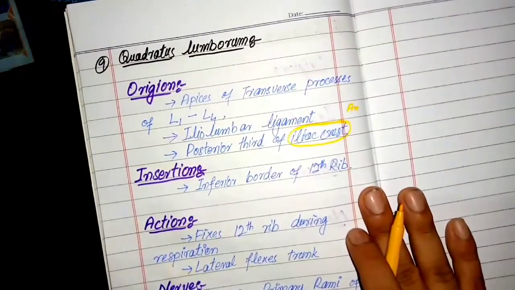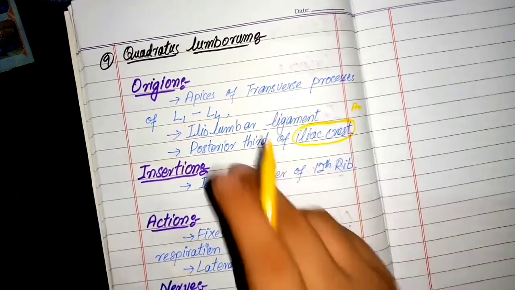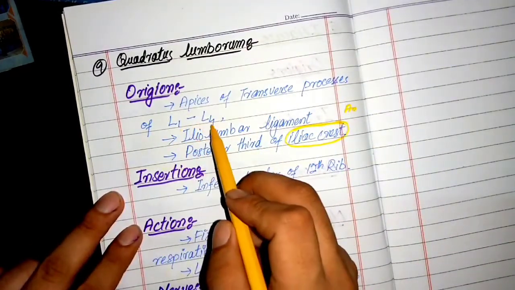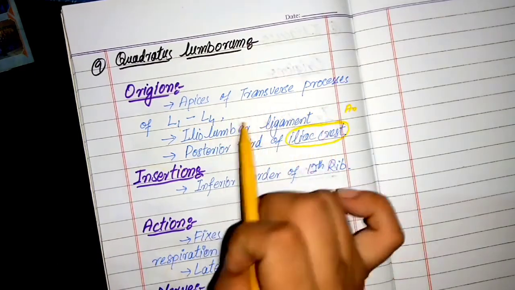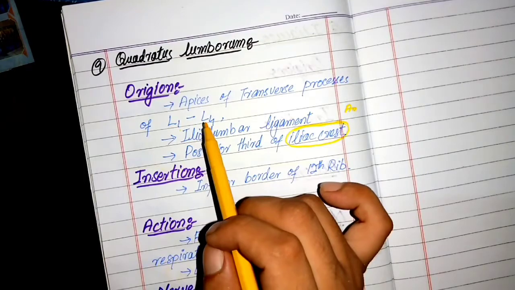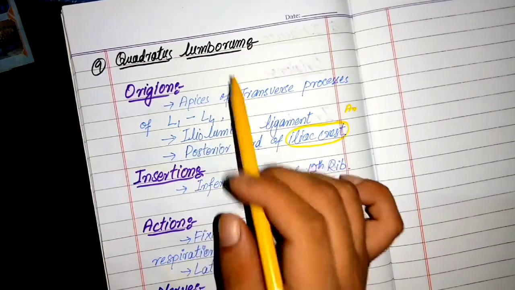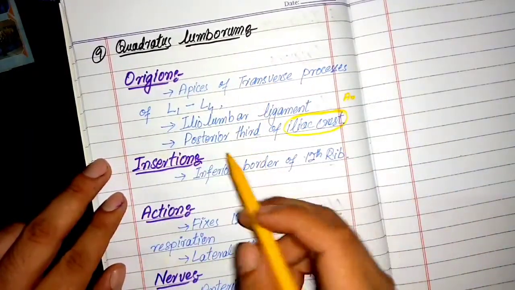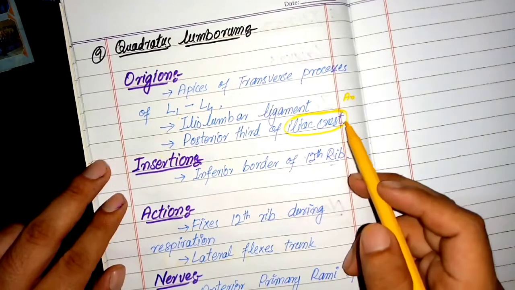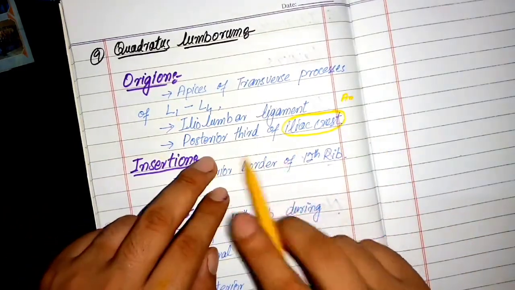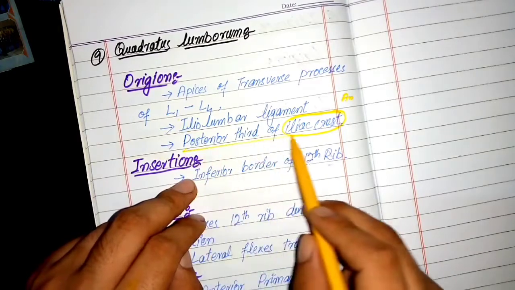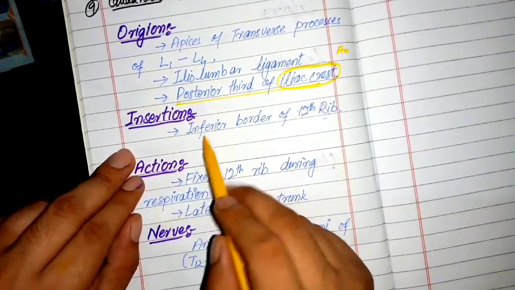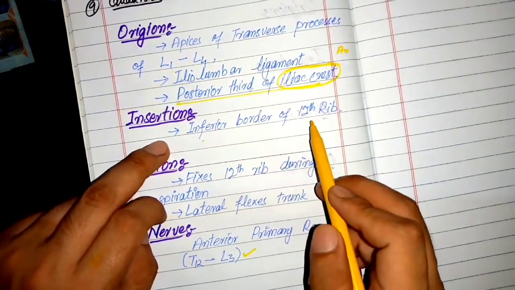Here is the last muscle, which is the quadratus lumborum. Its origin is the transverse processes of lumbar vertebra 1 to lumbar vertebra 4. Those transverse processes are the origin point for the quadratus lumborum muscle, and the iliolumbar ligament is also an attachment point. The posterior third of the iliac crest, we talked about the anterior two-thirds of the iliac crest before, is the attachment point for the quadratus lumborum, right? Insertion is the inferior border of the 12th rib.